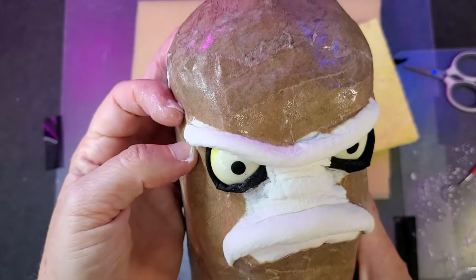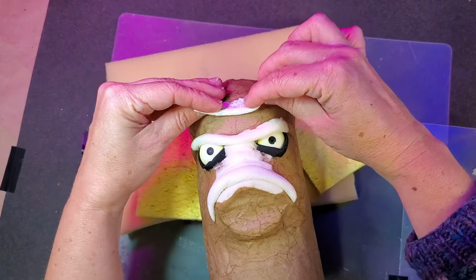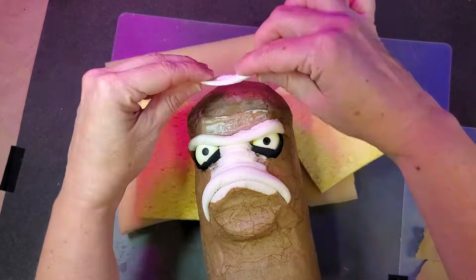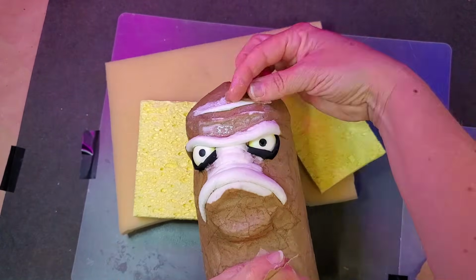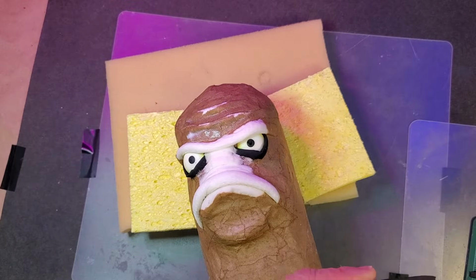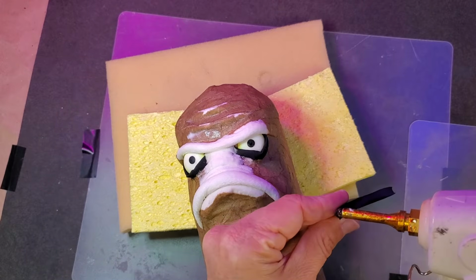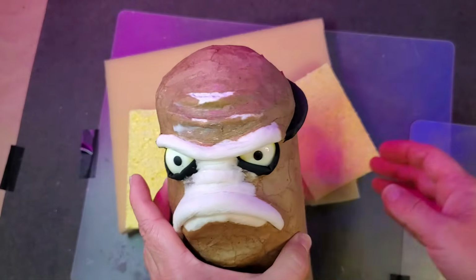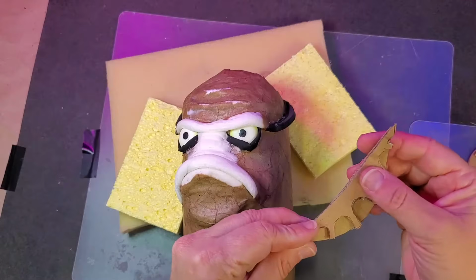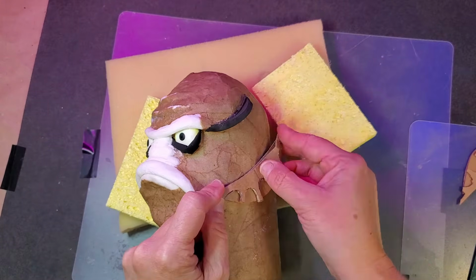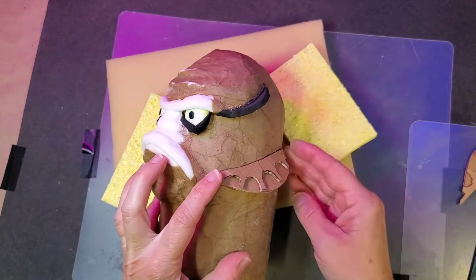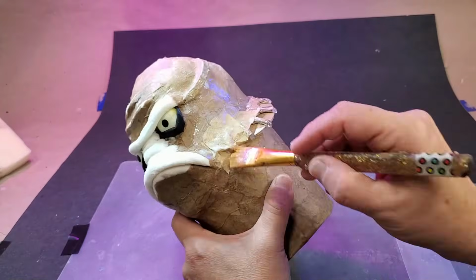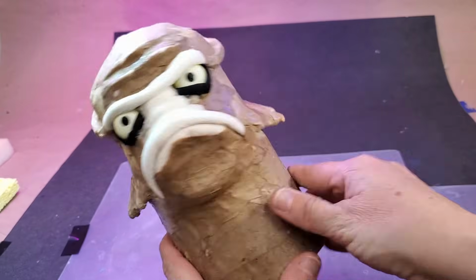At this point, I let him dry because I wanted to use hot glue to stick on some fins. But first I realized he needed a few more forehead bumps, so I'm making those with some paper towel. Okay, now I can make those little fins. I used a small sliver of craft foam to extend this ridge up from his eyes. Then I used some cardboard to build these fin gill things off the side of his face. And of course, I covered those new additions with one last bit of paper mache before letting him dry completely.